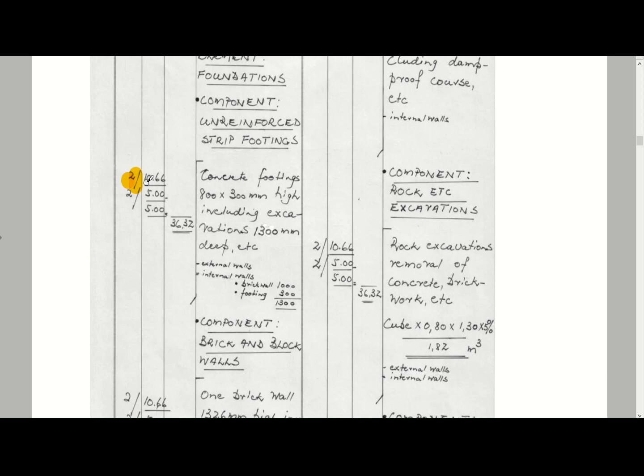So you will see you've got your 10.66 times 2, and there's a little line underneath that, so that just means that this is one item. So all of these items are added together to get to that point there. If there's no line in between, it means that the 10.66 should be times with the 5 to get to your dimension.